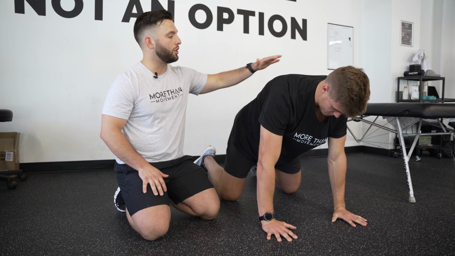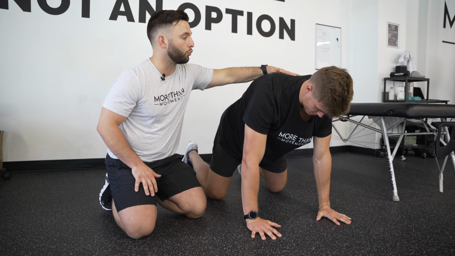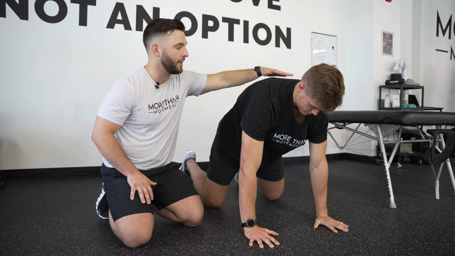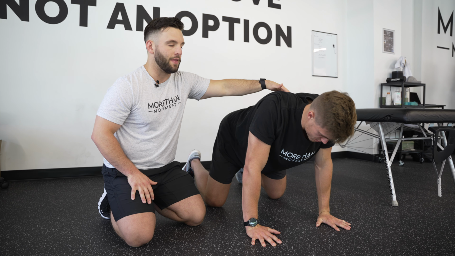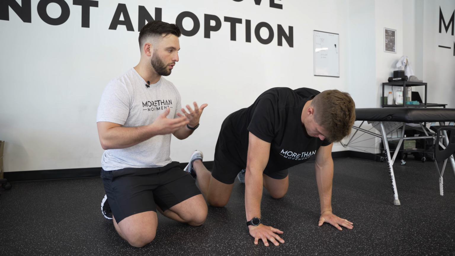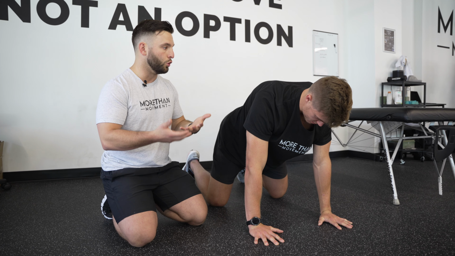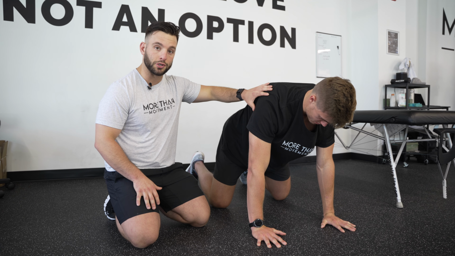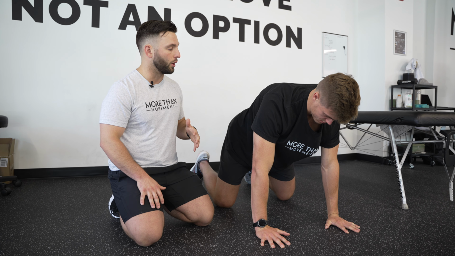So we may even cue Corey to think about pushing and reaching his shoulder blades towards my hand and then going ahead and pinching. And this shows good control of the shoulder blades, which are a really important group to make sure the shoulder is in a safe position to actually work.